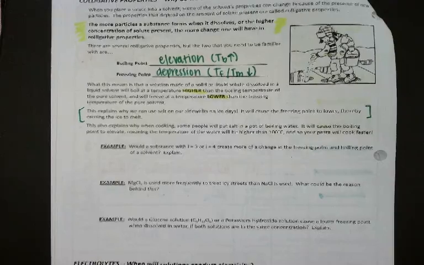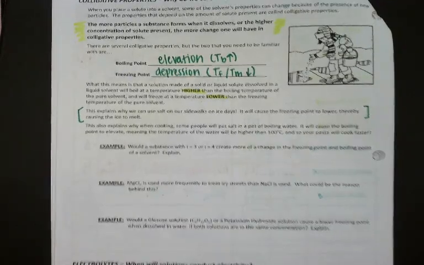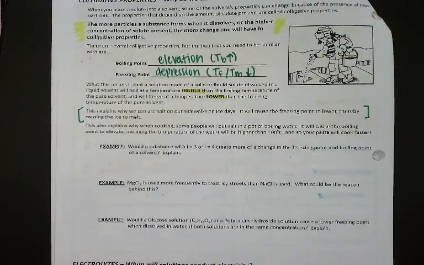It also explains why you put salt in your water. Did anybody know? Who cooks in here? Probably not very many people. If you want your water to boil faster, you add salt. Obviously, it also adds flavor to the water, and then that flavor goes into whatever you're cooking. Potatoes, yummy. But that's why we do that, because it causes the boiling point to elevate.